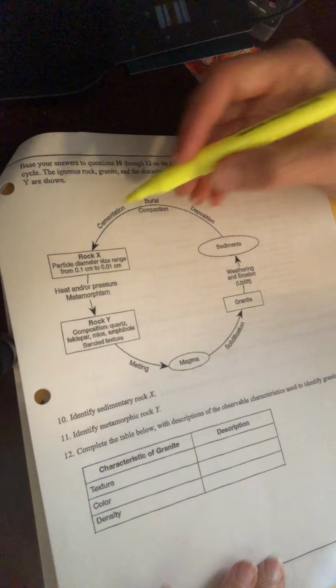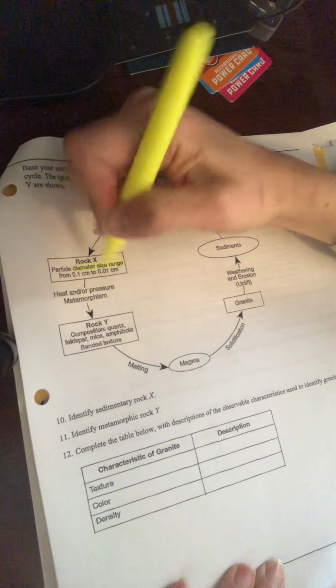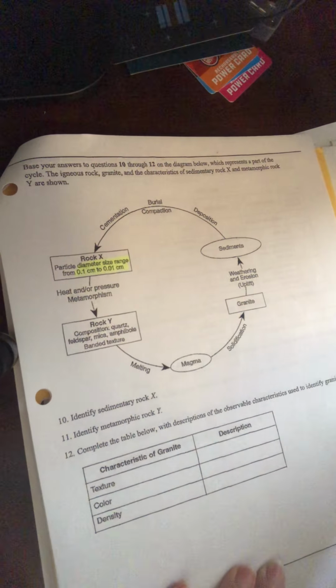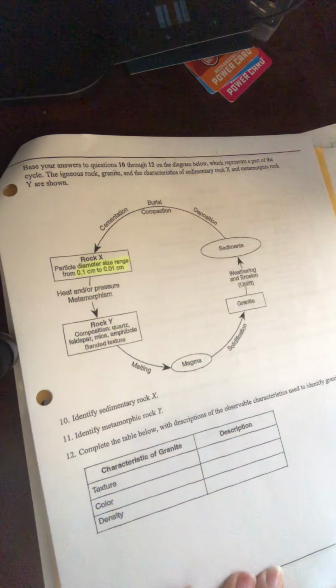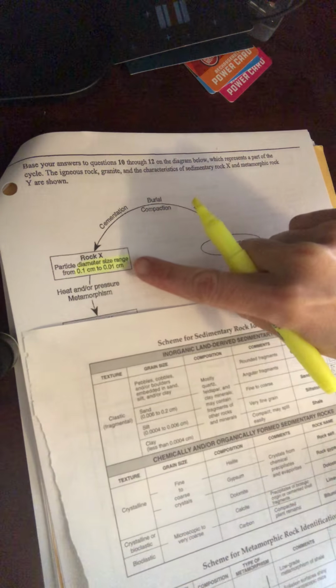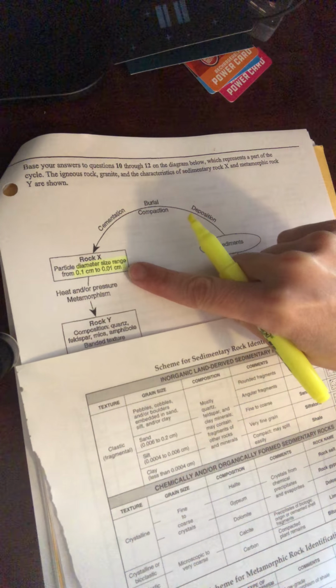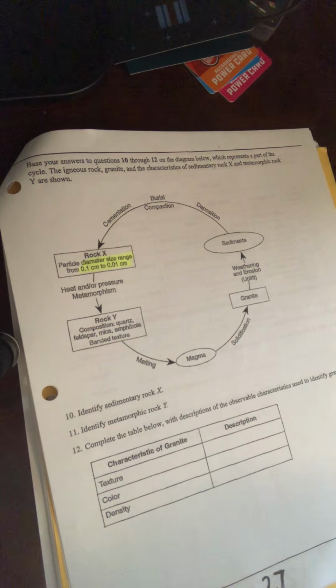So if I go to sedimentary rock X, one of the things that they're telling us is the diameters or the range for the sediments. Once I know that I'm looking at a clastic sedimentary rock, I'm going to see which one of my clastic sedimentary rocks have that particle size, and that will be my answer.